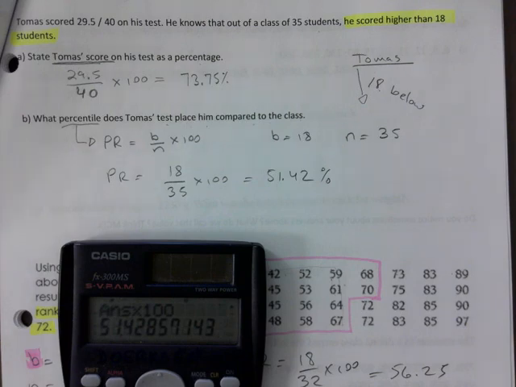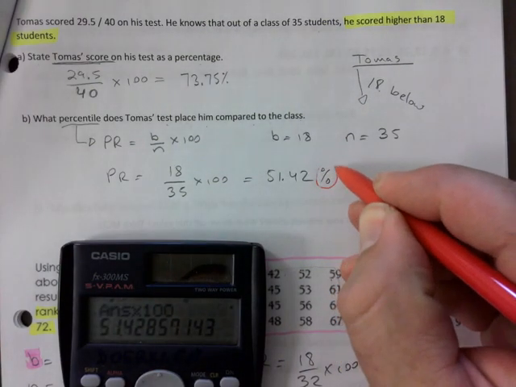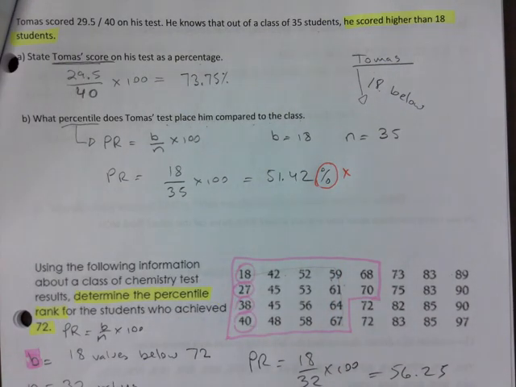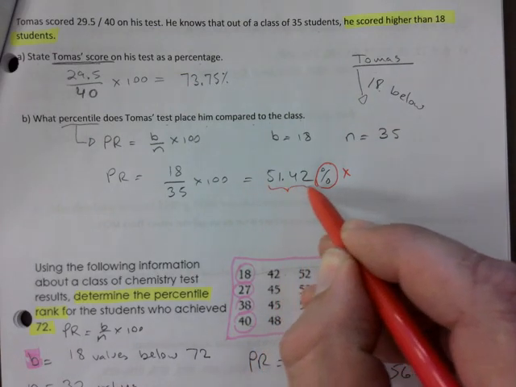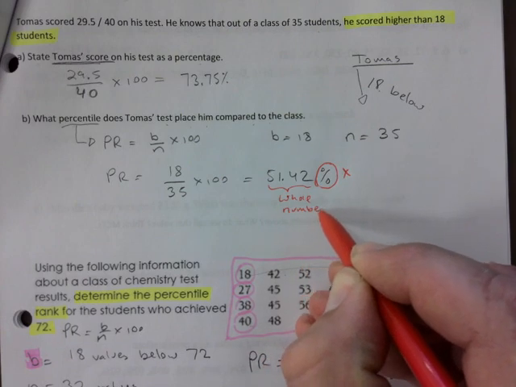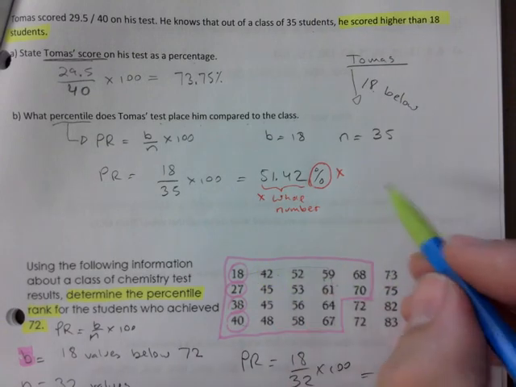If it's percentile ranking, you can't have this, and it should be a whole number. So that's also wrong, right? So we're going to make a correction.